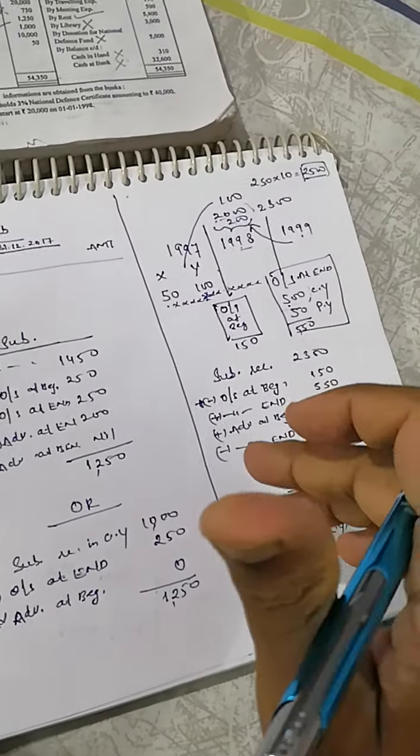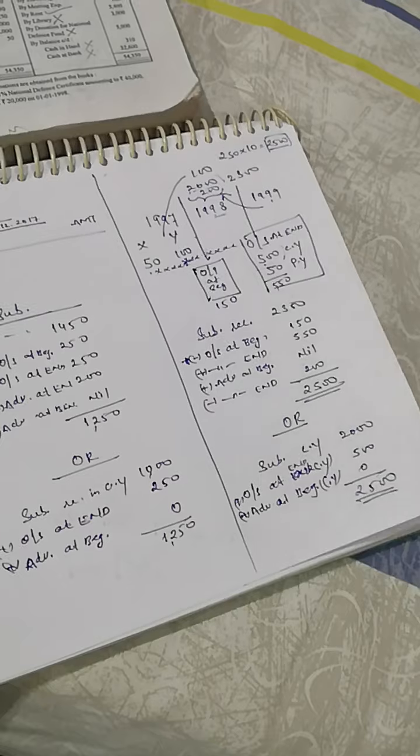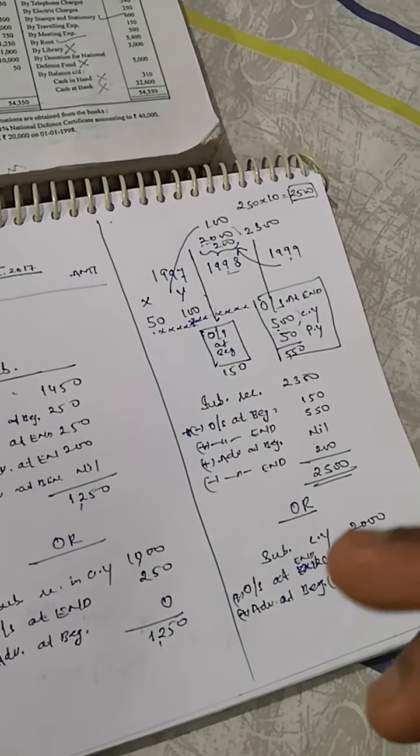So this is the subscription type solution, in which the children get confused.